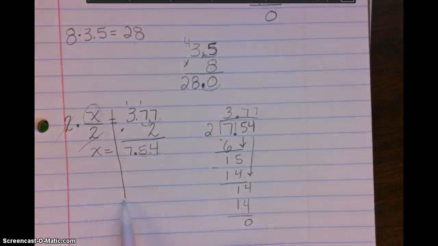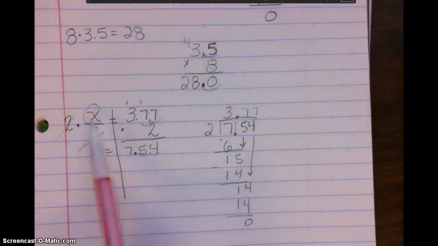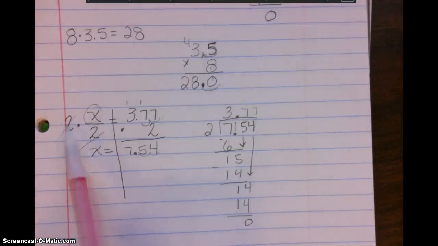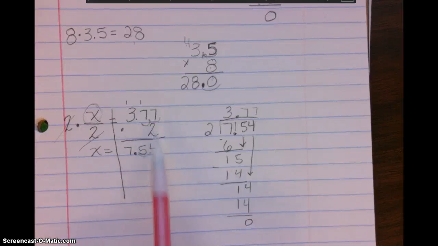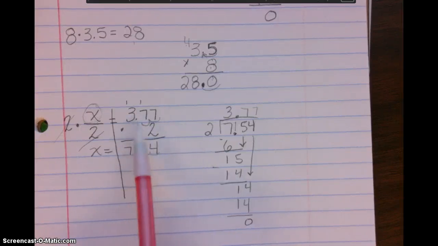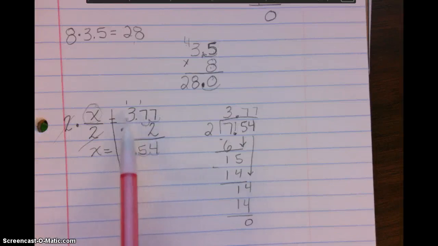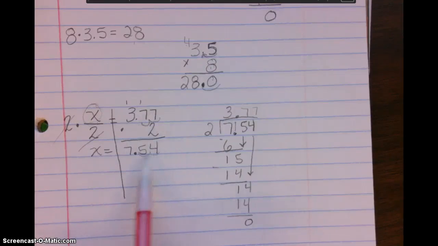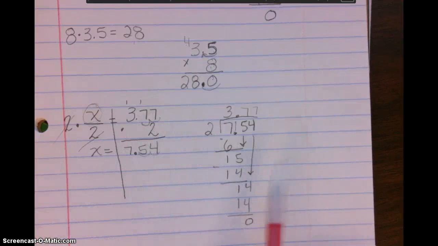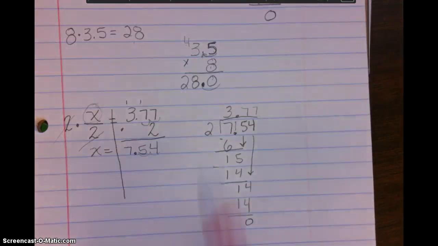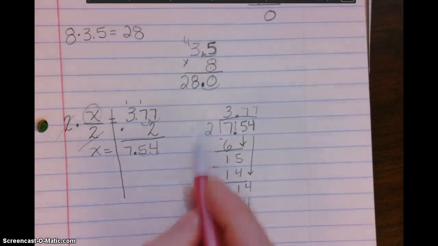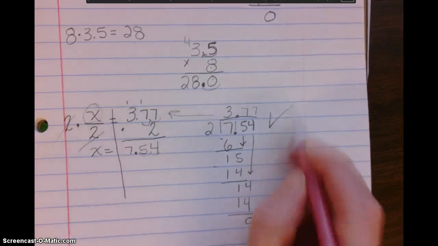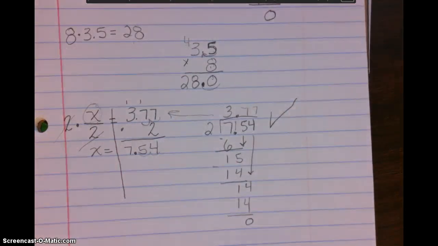Divided the problem into 2 sections, located my x. It was divided by 2, so I multiplied by 2 on both sides. I did not line up the decimals because the exception to the rule is when you multiply, you fool. So I multiplied it as if it was 377 times 2 and got 754. But 2 decimal places in my question equals 2 decimal places in my answer. When I checked it over here, it came out to be exactly the 3.77 I had started out with. So I know that I get a check plus for doing my work today.